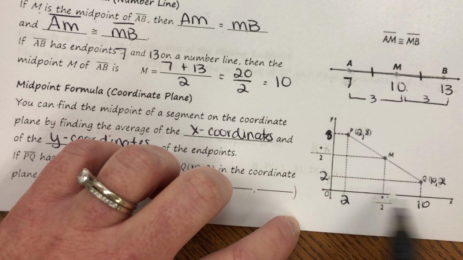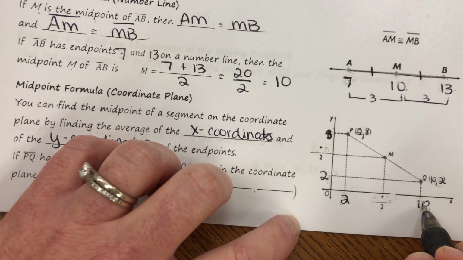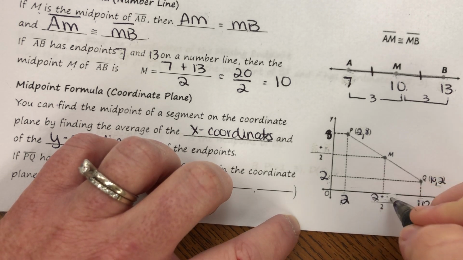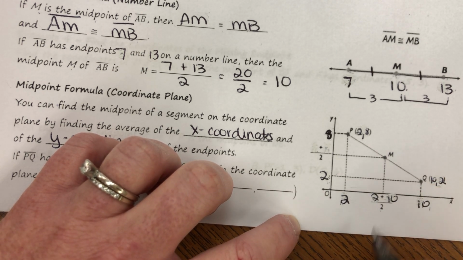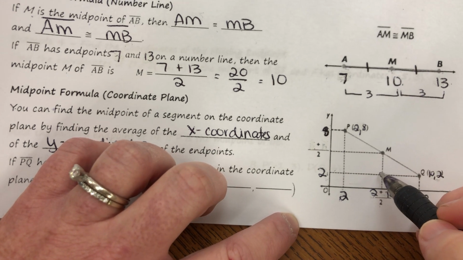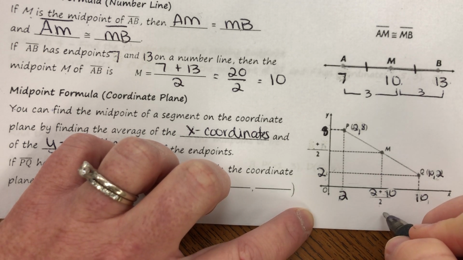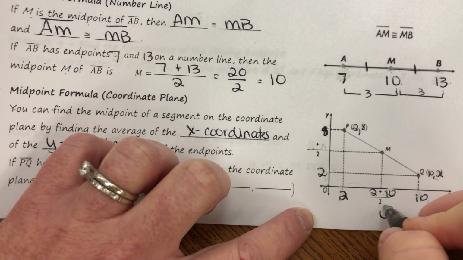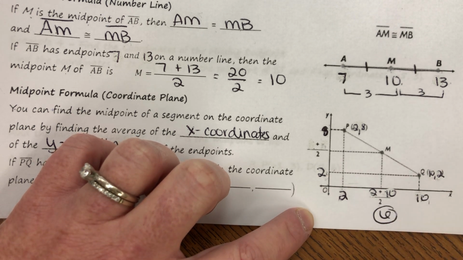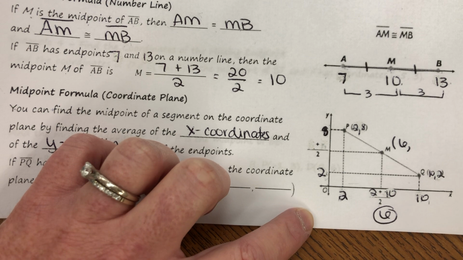So to figure out what this midpoint x is, I'm going to add my 10 and my 2 together, 2 plus 10, and divide by 2. Just like I did up here on the number line, I'm just doing it on a coordinate plane now. So 2 plus 10 divided by 2 is what? 6. 10 plus 2 is 12, divided by 2 is 6. So my midpoint x value is 6.